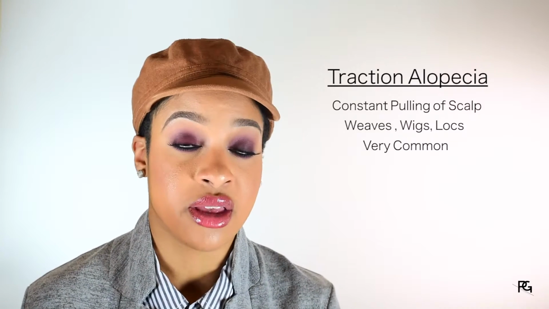The fifth type of alopecia is called traction alopecia. Traction alopecia is very common in women and men.